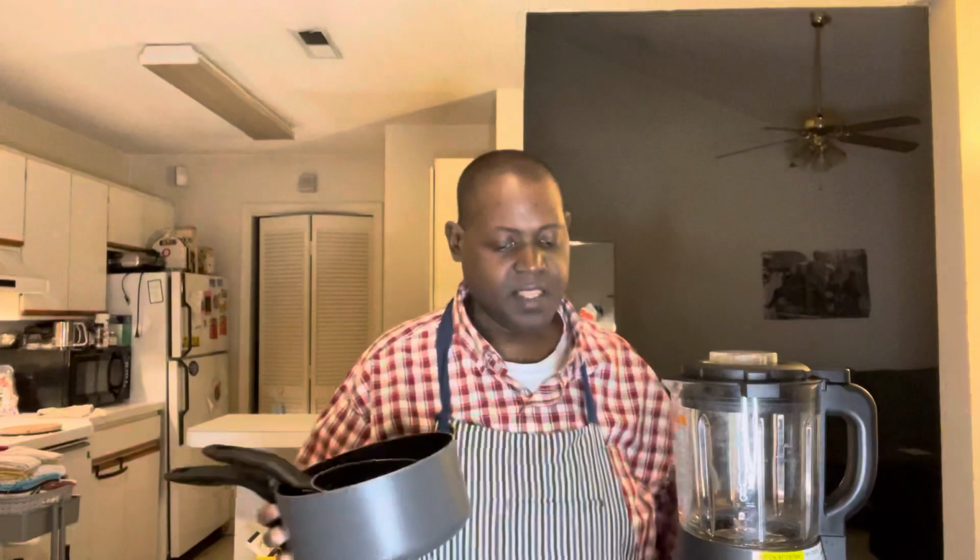Two saucepans, a small one and a large one, that we could use in the kitchen. Sometimes we use this to boil pasta, to warm up different sauces that we're cooking. So again, endless possibilities to the equipment that we're using.